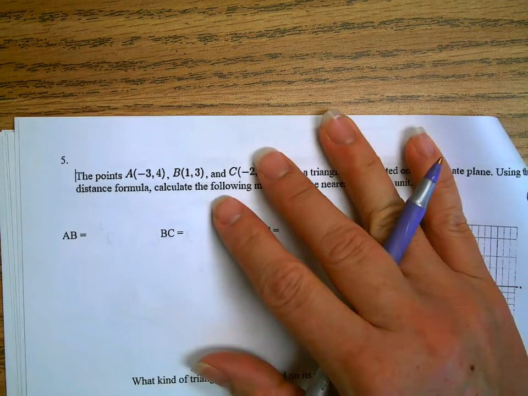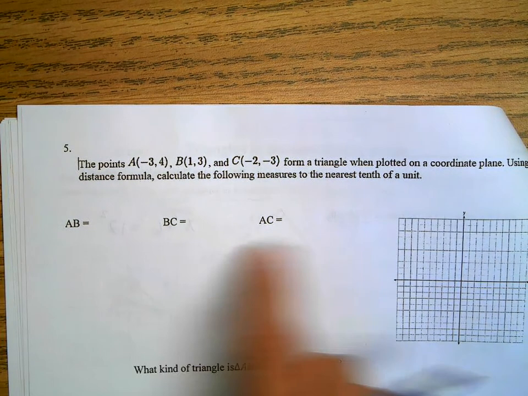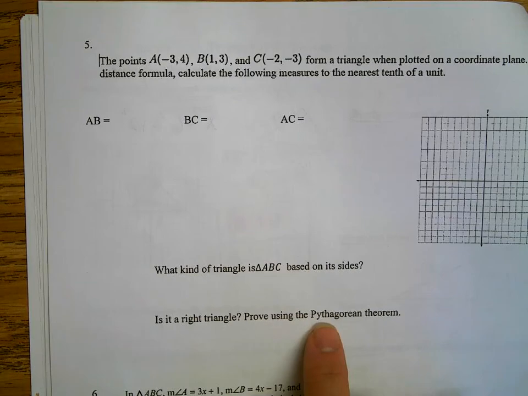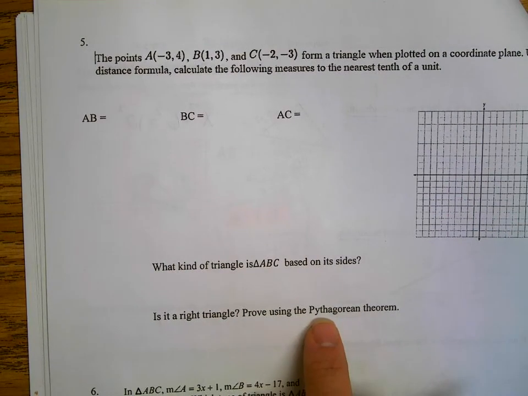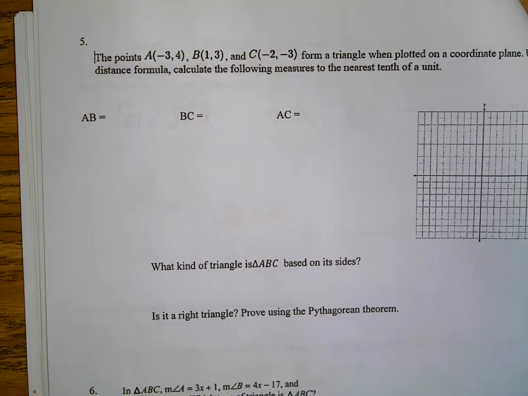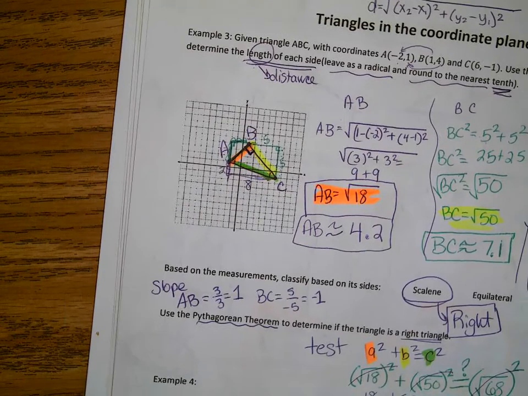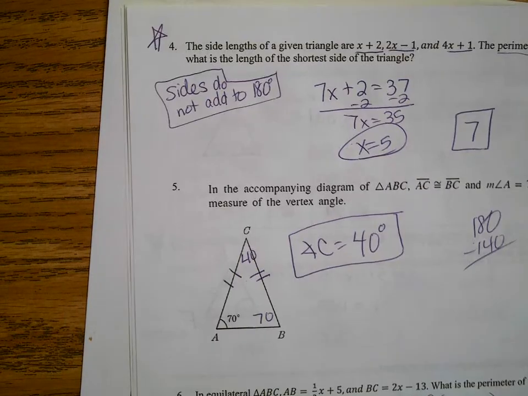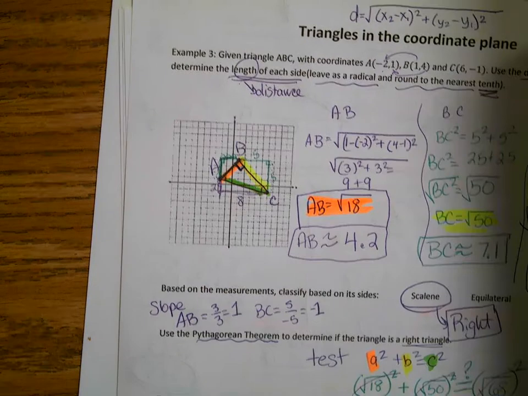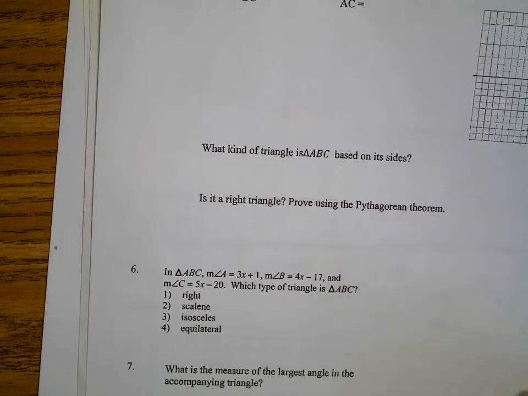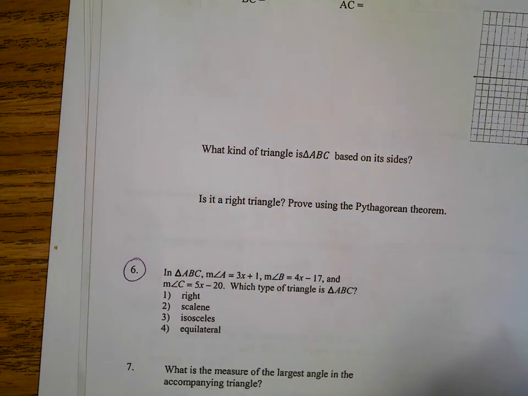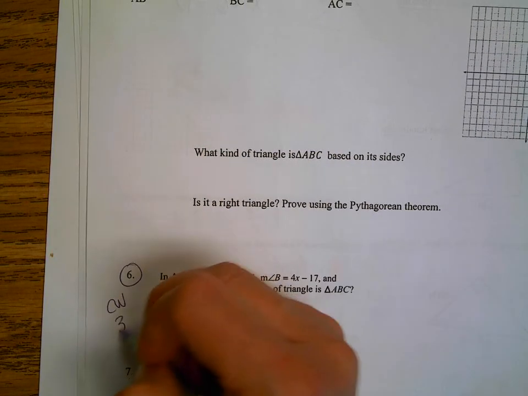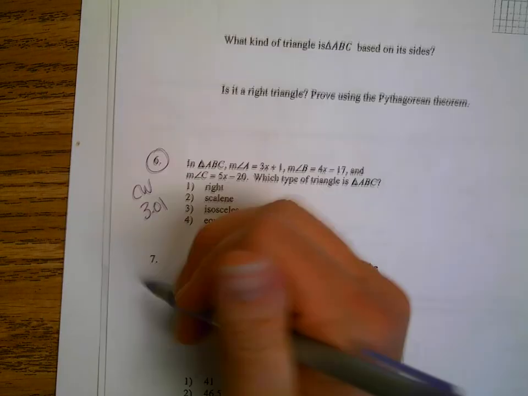Number 5 is very similar to the last couple questions. You're going to find the length of each side and decide what kind of triangle it is. Is it a right triangle using the Pythagorean theorem? So that was just like questions 3 and 4, which should really be 4 and 5. Didn't we have more than 3 examples? That's okay. Examples 3 and 4 here. So you're going to substitute into the Pythagorean theorem. Question number 6 is similar to questions from classwork 3.01. You guys did very well, and same with 7.